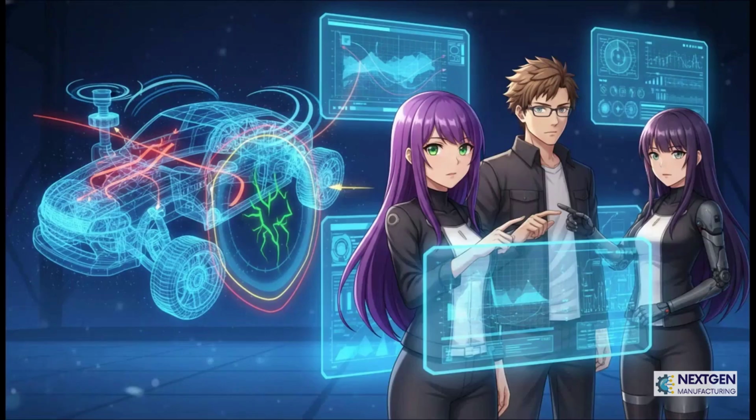Okay, so you have your design, it looks great, but will it work? Is it going to snap in half under pressure? That's where CAE, or Computer-Aided Engineering, comes in. This is your virtual testing lab. CAE software takes that perfect CAD model and just beats it up digitally. It simulates heat, stress, vibration. Basically, it puts the design through hell to see if it can survive in the real world.